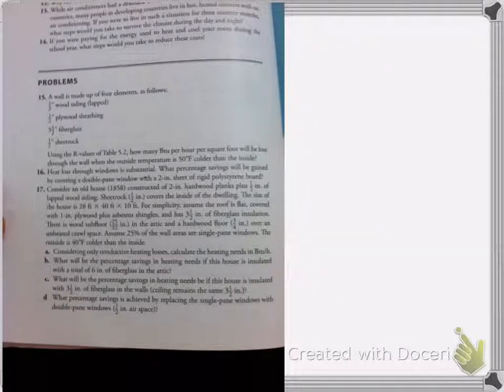Okay, so question 17 is where we start to play with an entire house. And they give you an old house built in 1858. It's constructed in 2-inch hardwood planks, plus a 1/2 inch of lap wood siding, sheetrock covers the inside of the dwelling. The size of the house is 28, 40, 10. For simplicity, assume the floor is flat and covered with 1-inch plywood, plus asbestos shingles, and has 3.5 inch of fiberglass insulation.